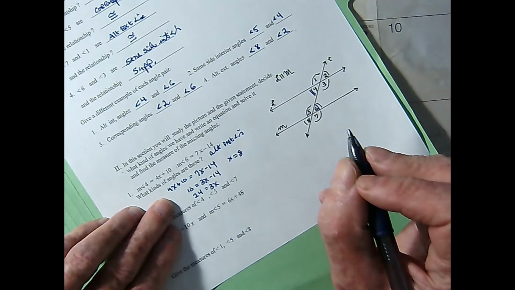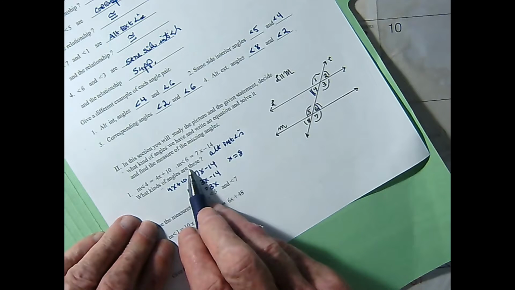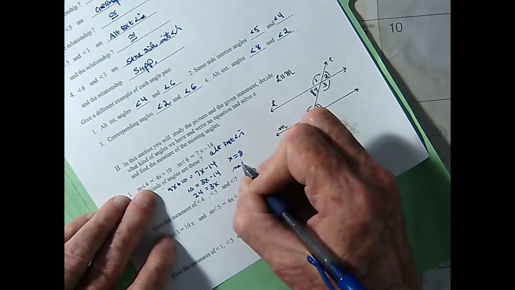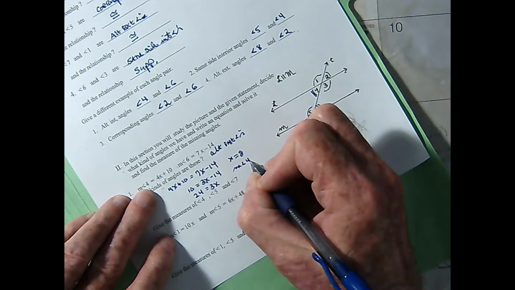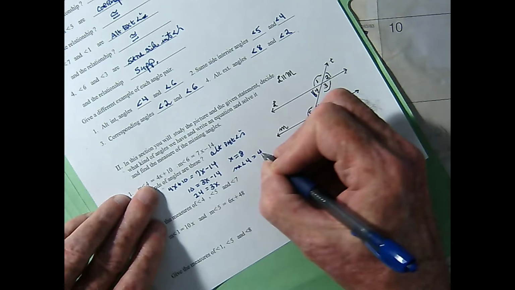Now that I know that x is equal to 8, I've got to find the measures of those angles. What kind of angles are these? Well, I've got to figure that out. What's the measure of angle 4? Since x is equal to 8 and 4 times 8 is 32 plus 10, I guess that'd be a 42-degree angle there.